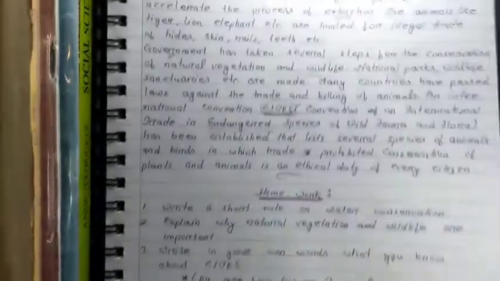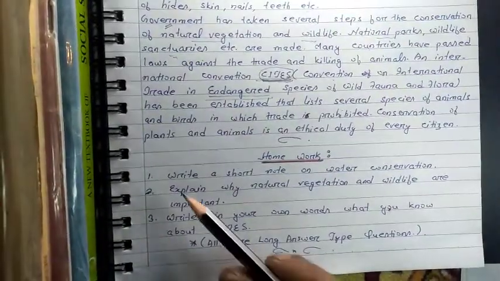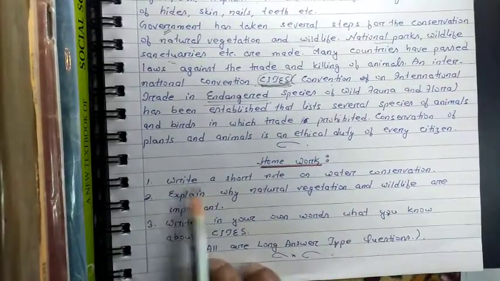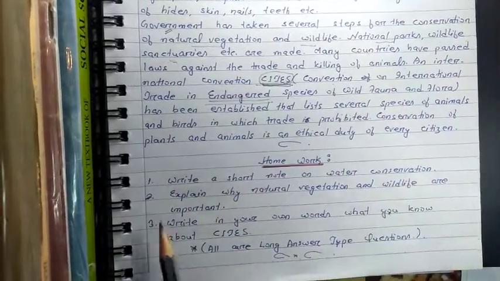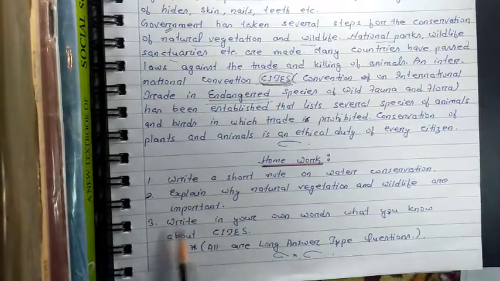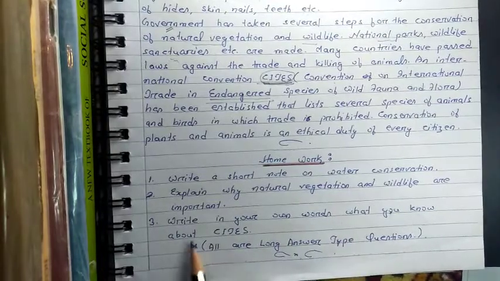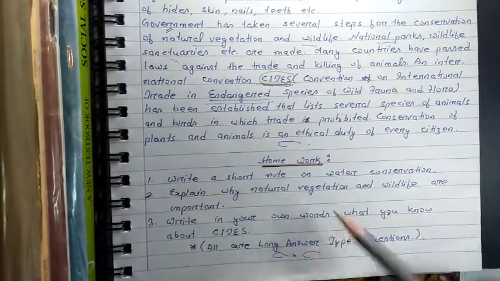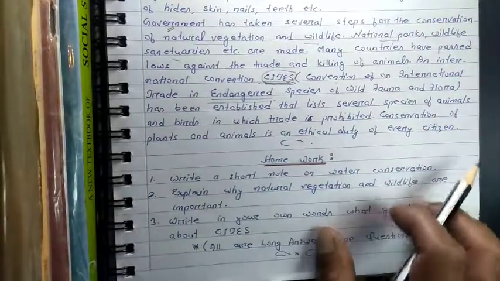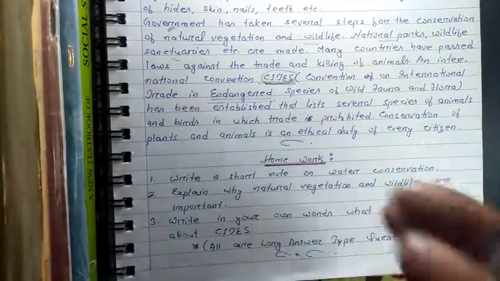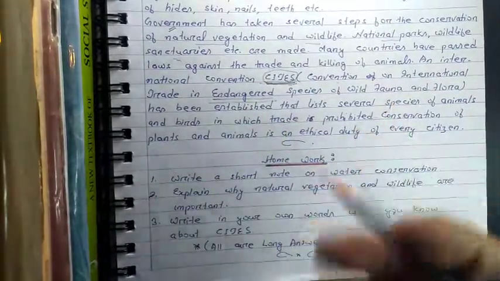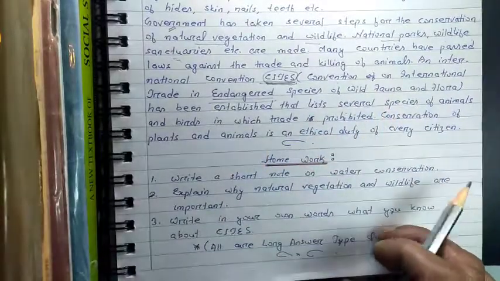Now it's time for homework. You can see here I have given you three questions. These questions you need to understand properly. First one is write a short note on water conservation. Second one, explain why natural vegetation and wildlife are important. And the last one is write in your own words what you know about CITES. All these answers are long, and you need to make the answers by yourself. Simply do not copy the sentences from the book. Of course, you take help from the book, along with that, you add your own words and complete the homework and send it.